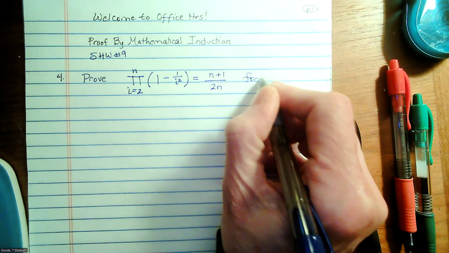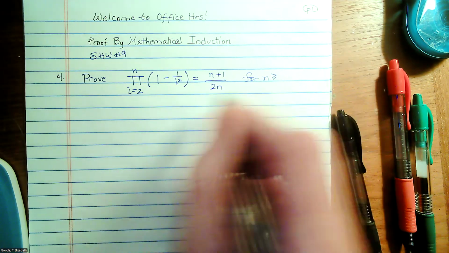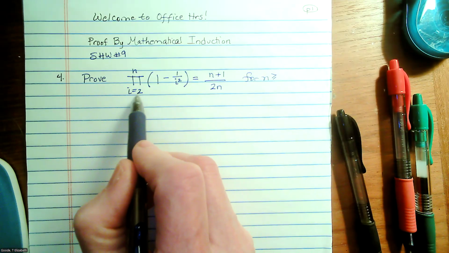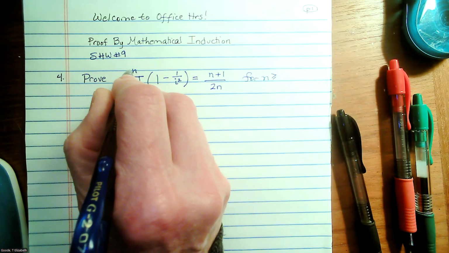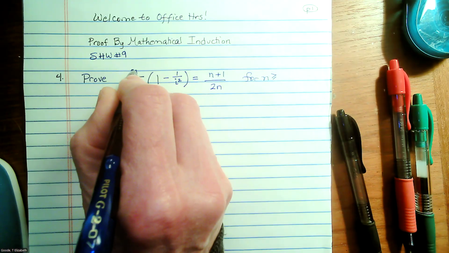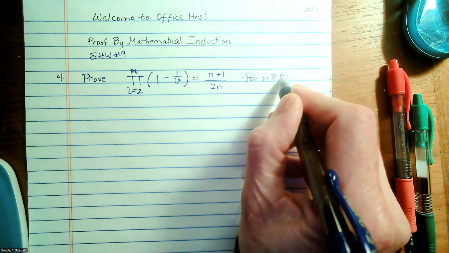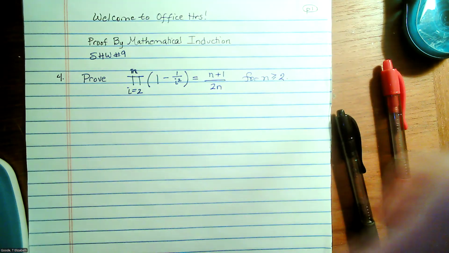And that's going to be for n greater than or equal to what? Well, let's look at our lower limit of this product. The lower limit is 2. So what is the smallest that n could be? Our n naught is going to be 2.